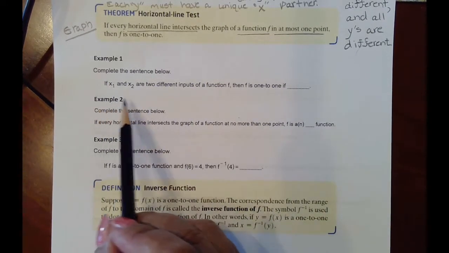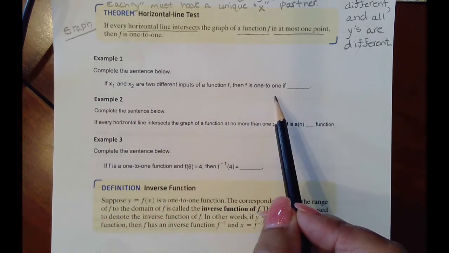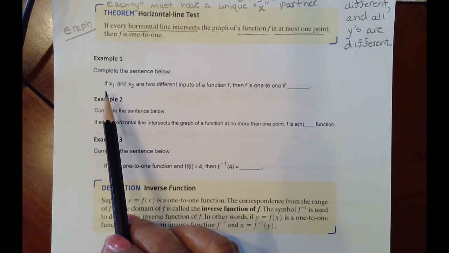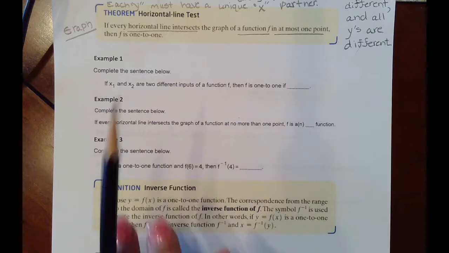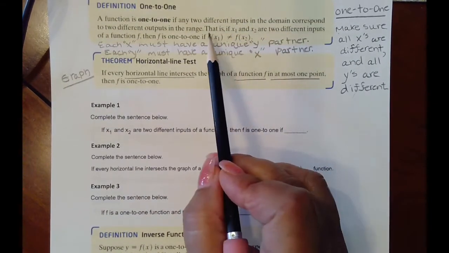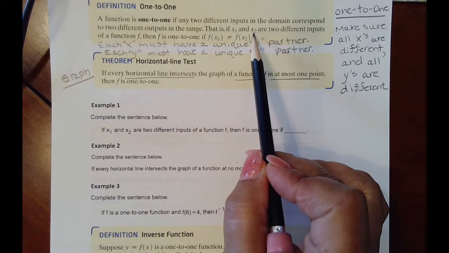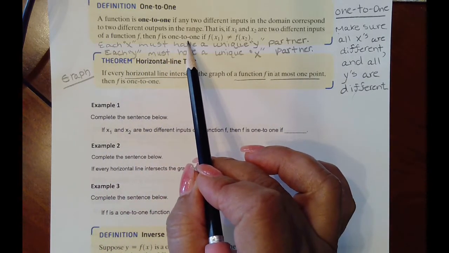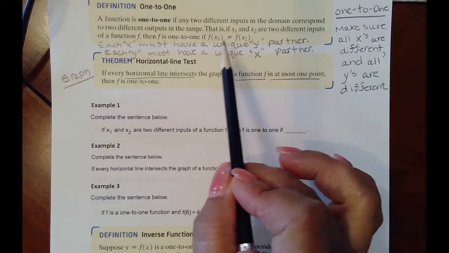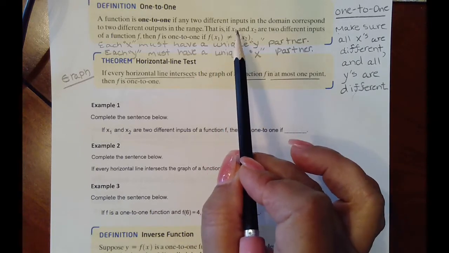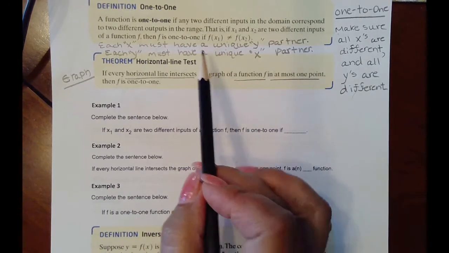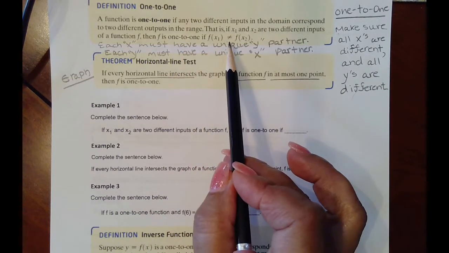In fact, you can find the same wording right in the definition. If the first x and the second x are two different inputs of a function, then f is said to be one-to-one if the y values corresponding to those input values are also different. So you're going to complete the sentence using this.